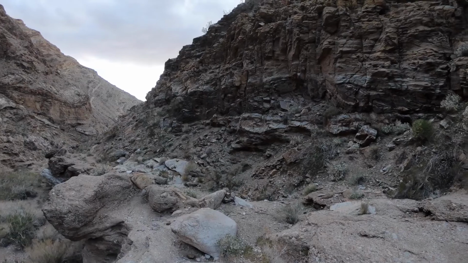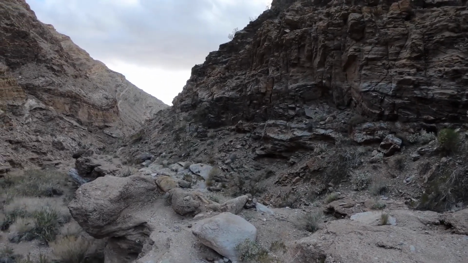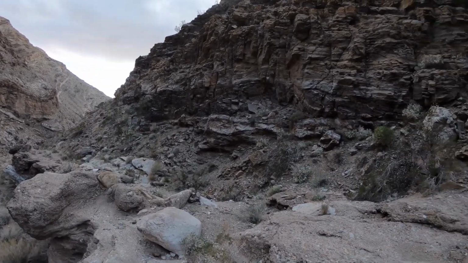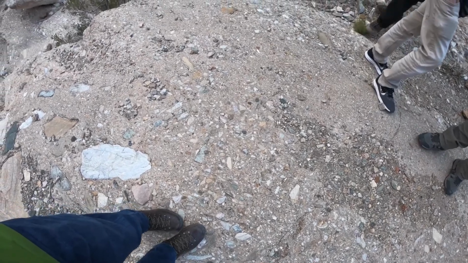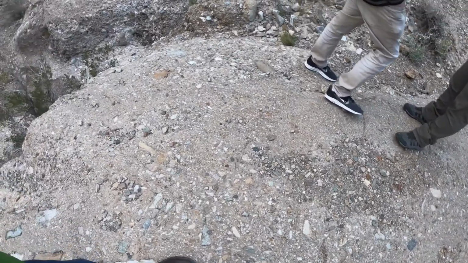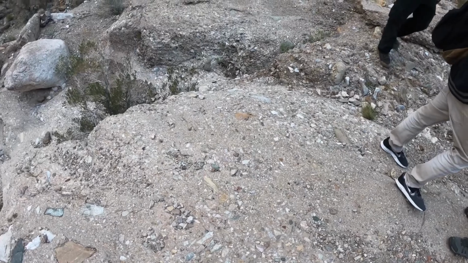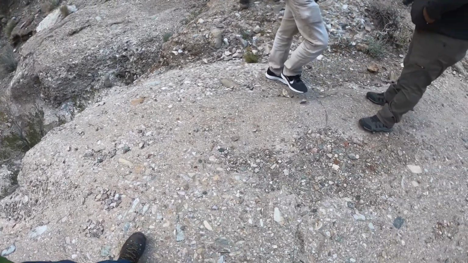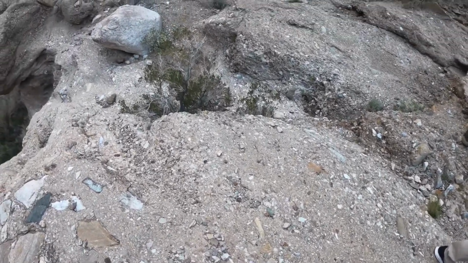So question for you guys, what age is the rock we're standing on right here? What is it? It's nice. So I've asked the question to the people who got here already of what's this rock we're standing on and how old is it?